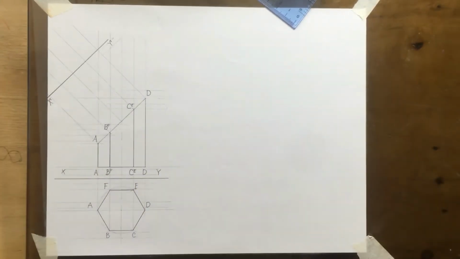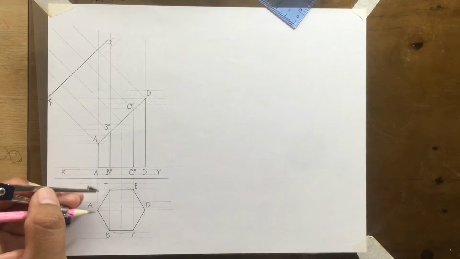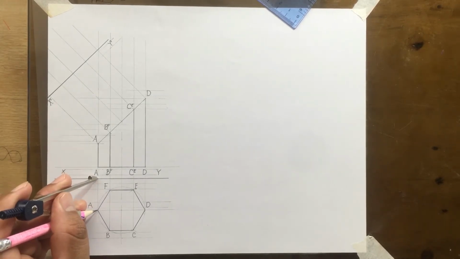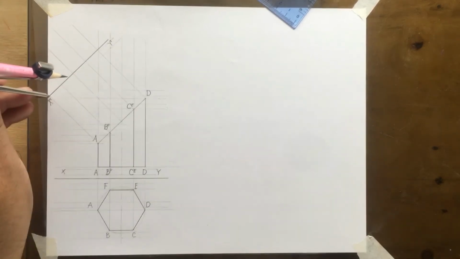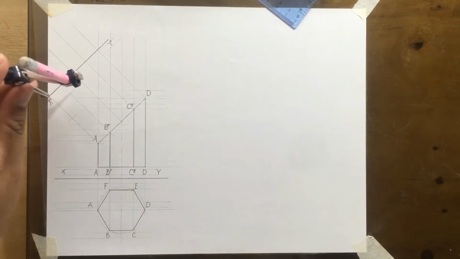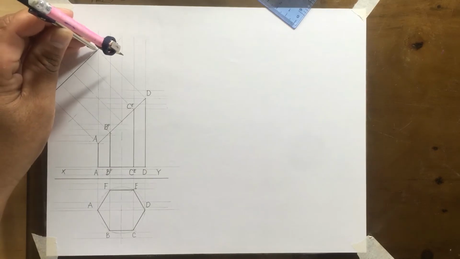Compass. F, sorry, A first. X and Y. A. D is the same, so I'll use D here as well.